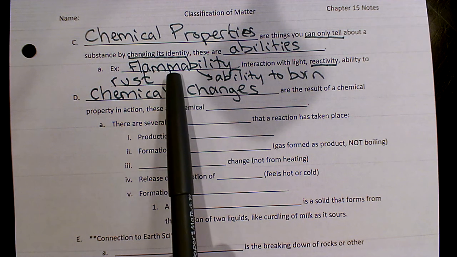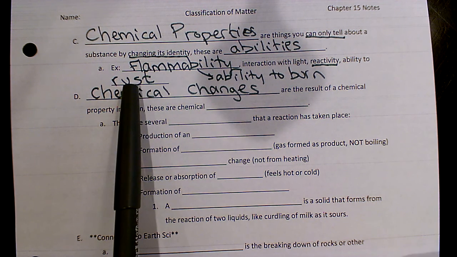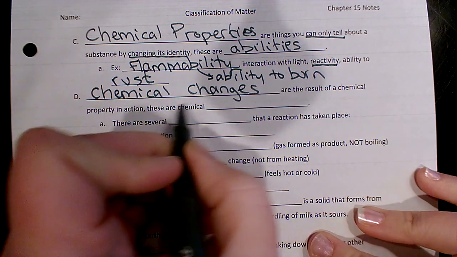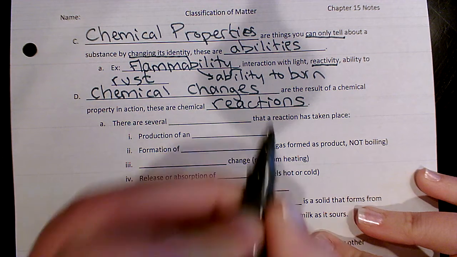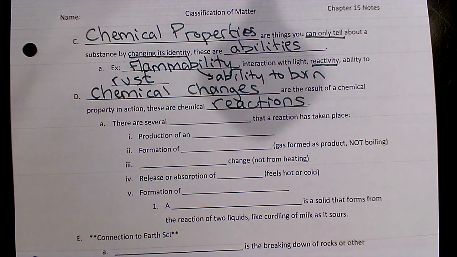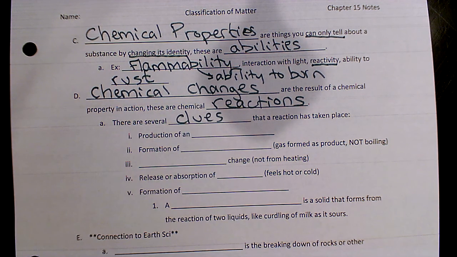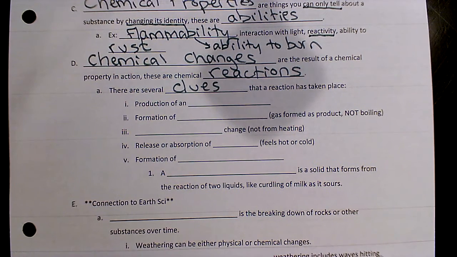So flammability is an ability. When we actually burn something, it's a chemical change. Ability to rust is an ability. If something actually rusts, it's a chemical change. We have a synonym. These are also called chemical reactions. Those really mean the same thing. And we have some clues that if you observe one or more of these 5 things, it's very likely that you had a chemical reaction or a chemical change occur.